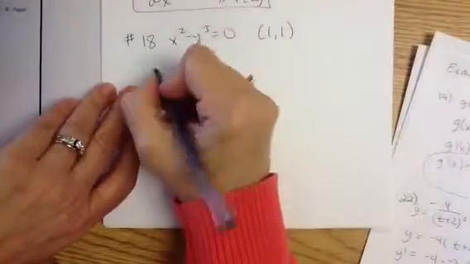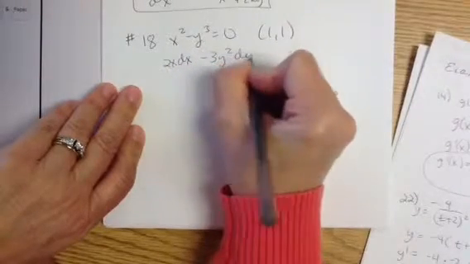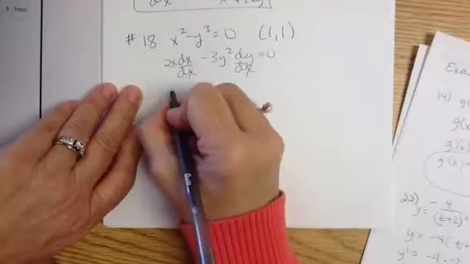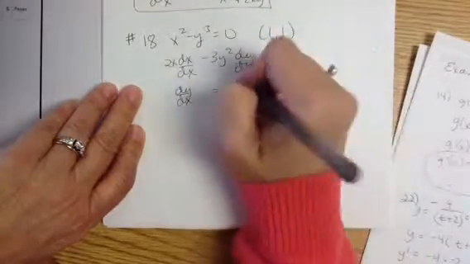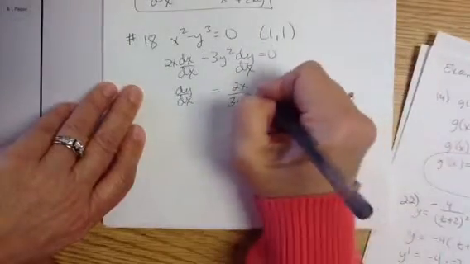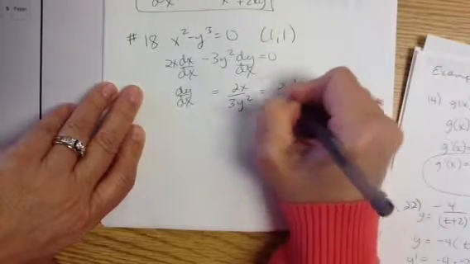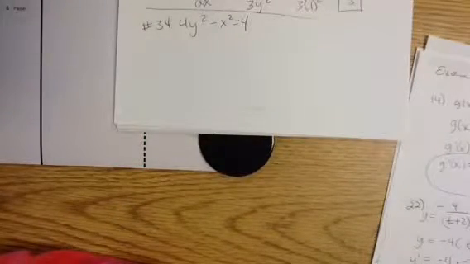In this example, they want us to find the derivative by implicit differentiation at this point. So we're going to have to use differentials again. 2x dx minus 3y squared dy equals 0. Divide everything by dx. And we're going to say that dy dx is going to equal 2x divided by 3y squared. And they want us to check it at the point 1, 1. So I'm going to actually put in 2 times 1, over 3 times 1 squared, and I get 2/3. And I am finished.